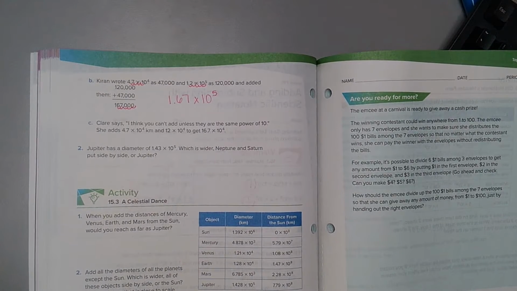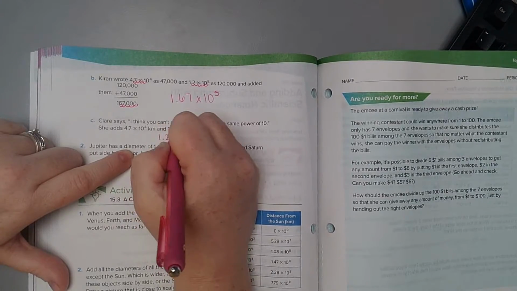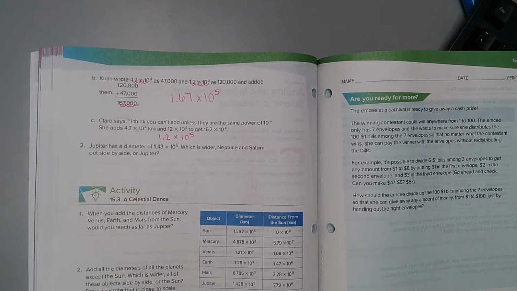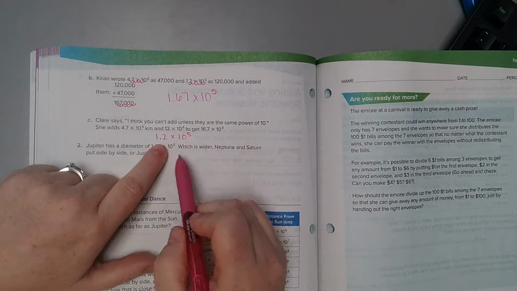And Claire says you can't add them unless they have the same power, which is a true statement. Originally, this is 1.2 times 10 to the power of 5. To get it so it has the same power, if we need our power less, we're going to move it one less time.